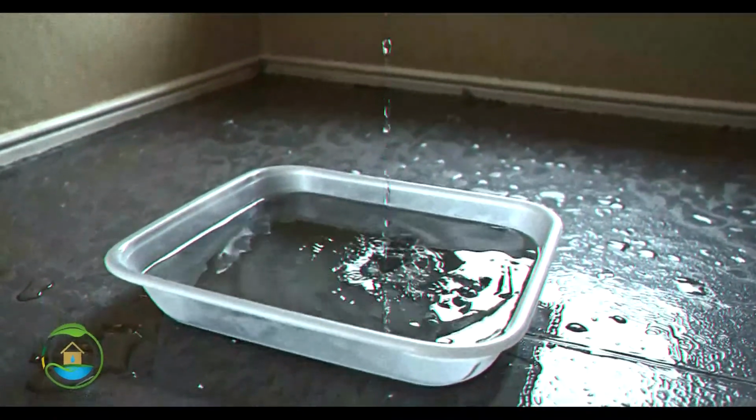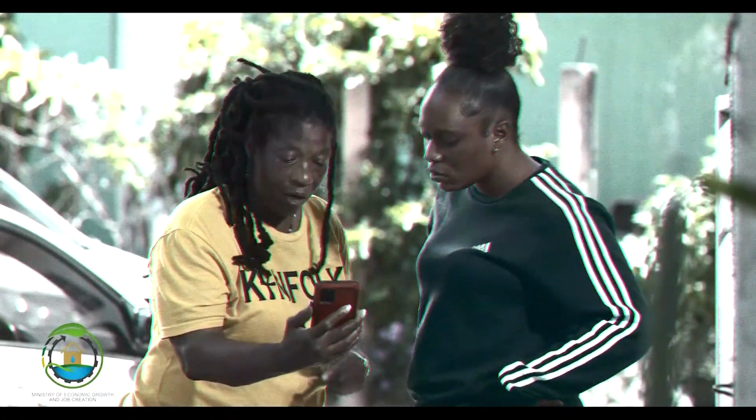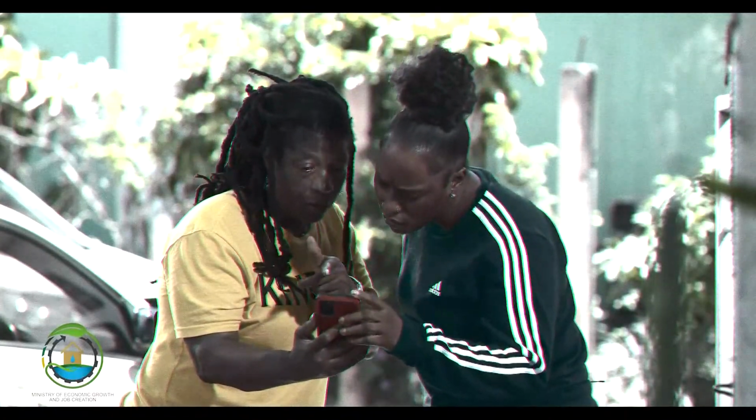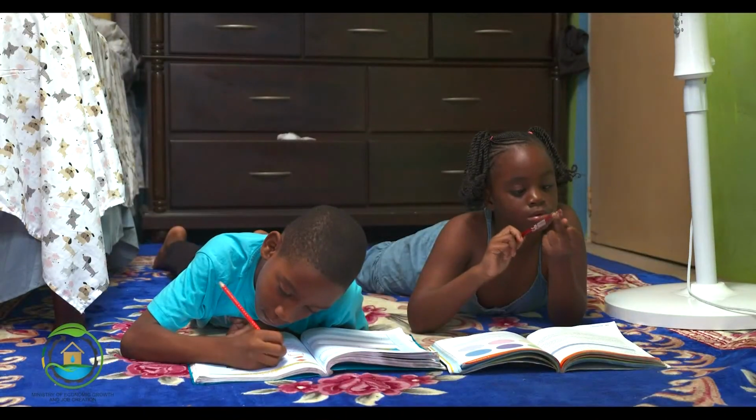It was rough. Every time the rain fall, the whole place wet up. I have to put the kids' books in a bag until the place dry out. I couldn't afford a new roof. Then one day, Rose tell me about a grant I can get through the government. So I sent a letter to the ministry. The officers came, them do them inspection, and I was able to go to the hardware store, get the supply, so my roof could have been fixed. I don't think I ever see my kids them smile so much.